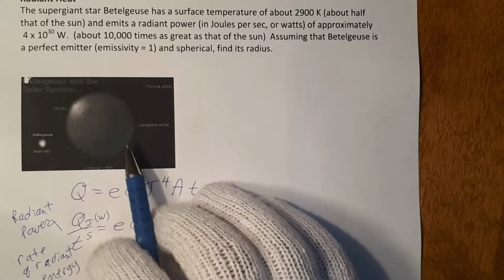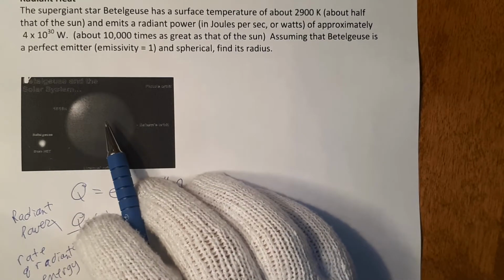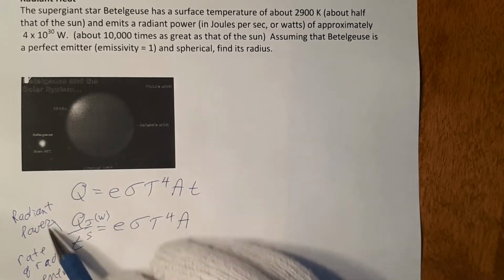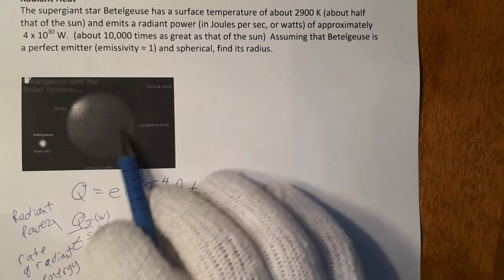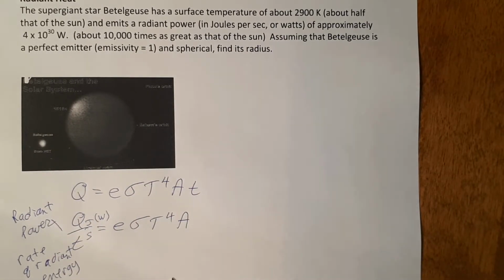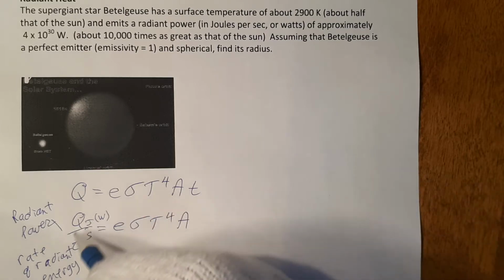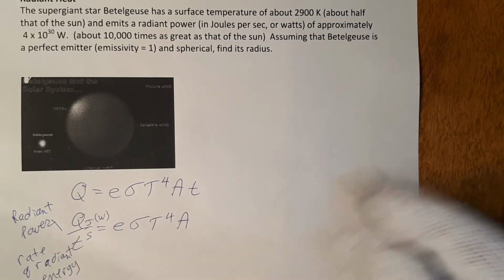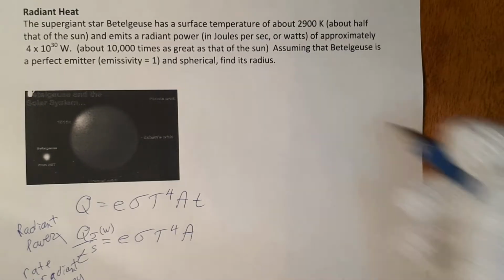Betelgeuse being a star, it has energy, and it is emitting this energy into space. Radiant power, or rate of radiant energy, being emitted into space. Now that we understand the actual equation, let's have a look at what is given.